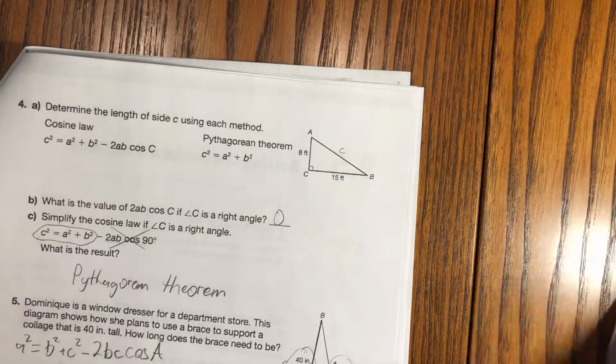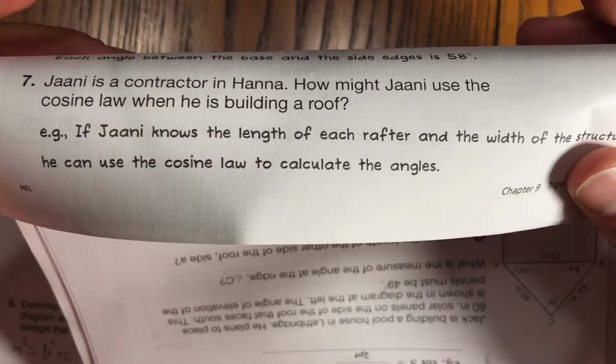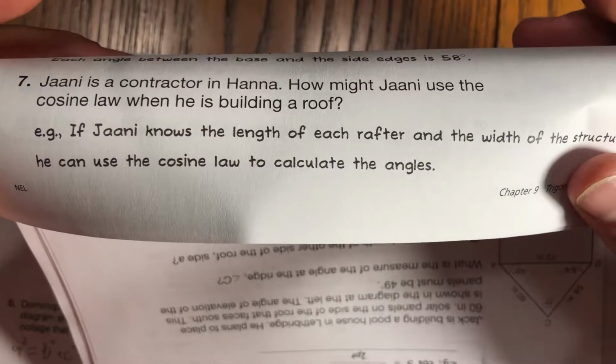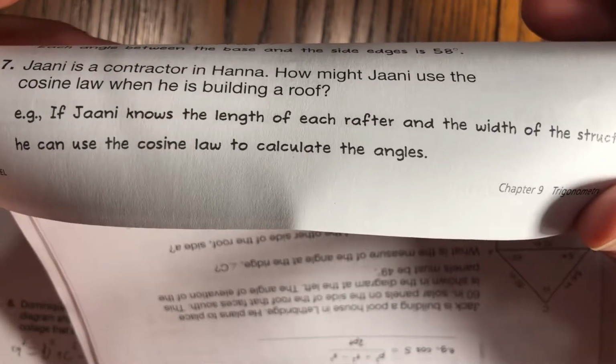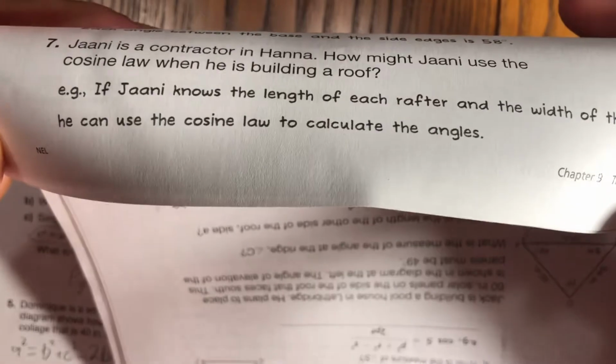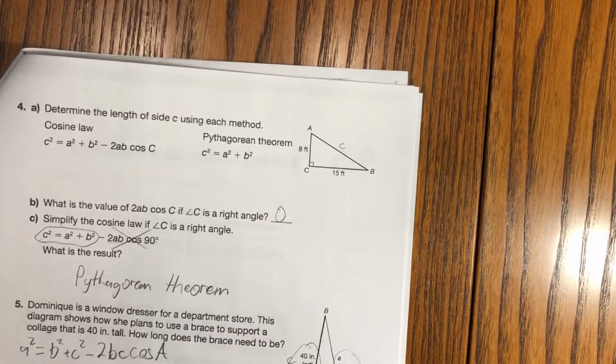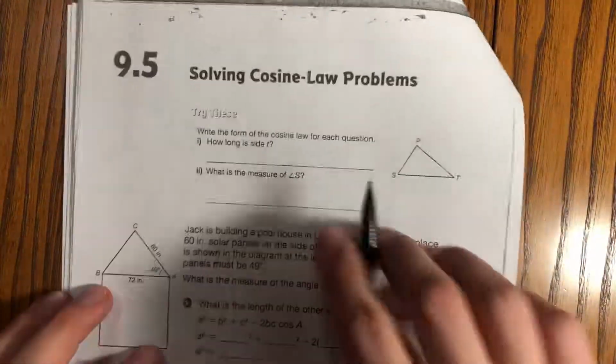And then Yanni. He is a contractor. How might Johnny use the cosine law when he's building a roof? If Johnny knows the length of each rafter and the width of the structure, he could use the cosine law to calculate angles. So that's number 7 for you. Next video, we'll be moving on to 9.5.